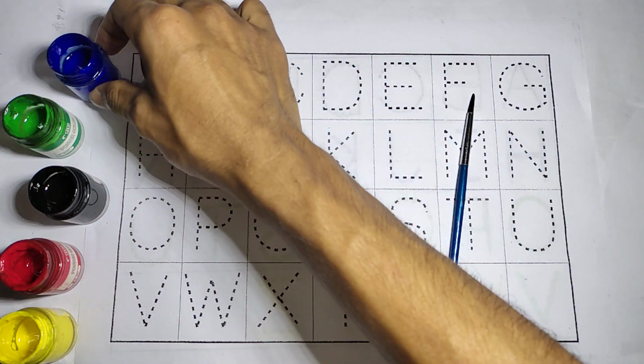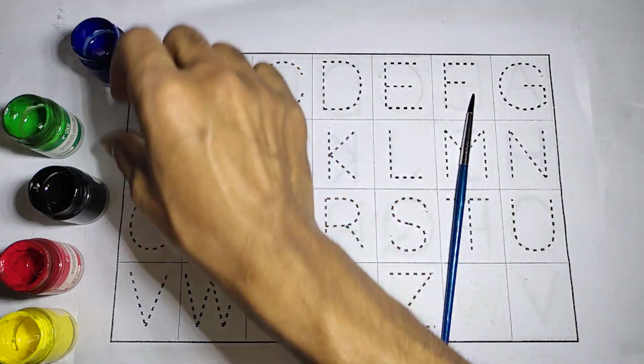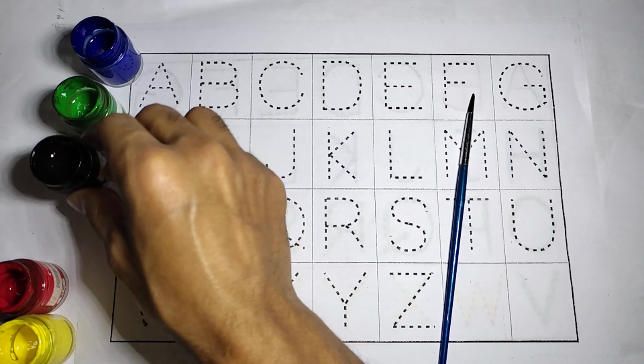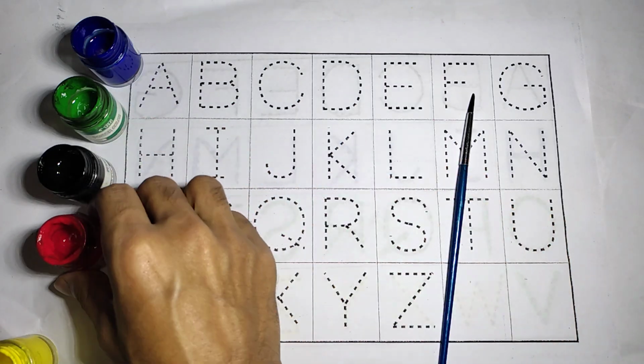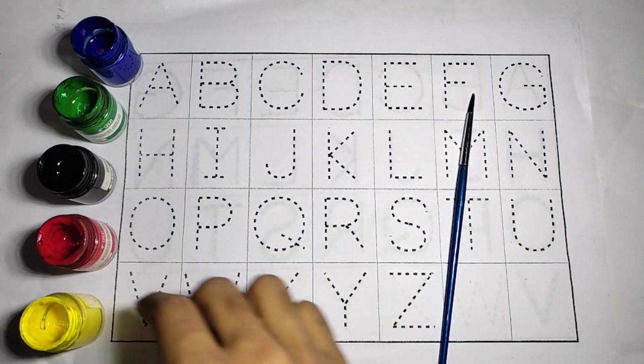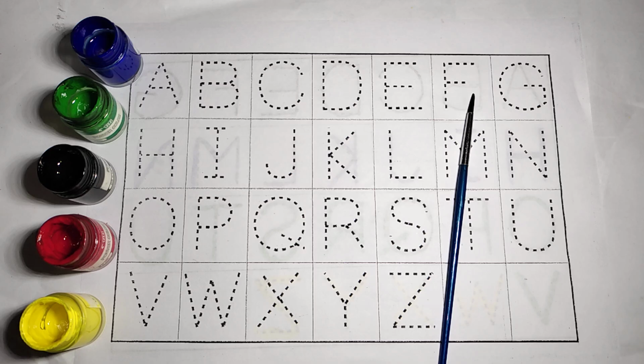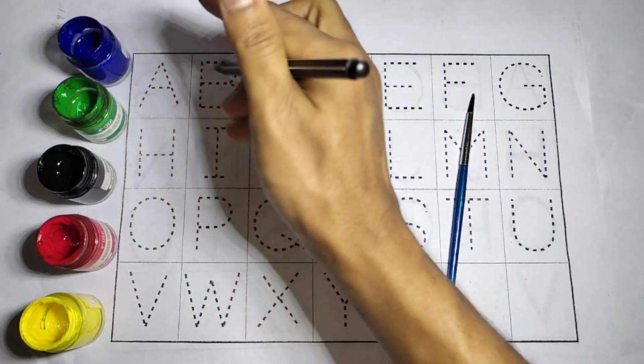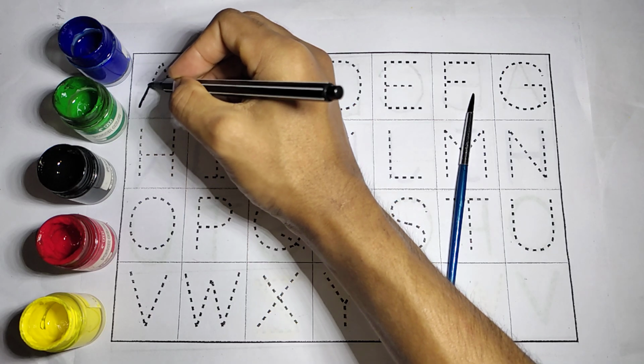Today we draw capital letter alphabets: blue color, green color, black color, red color, yellow color. Kids, today we draw capital letter alphabet. First we use the color of black, and now we draw the alphabet of A.